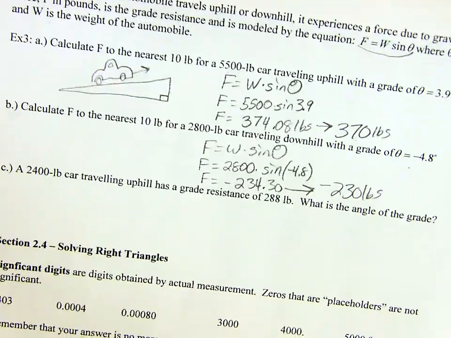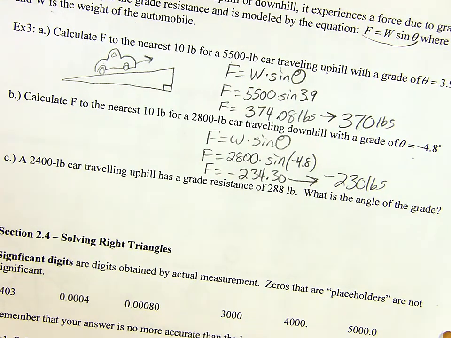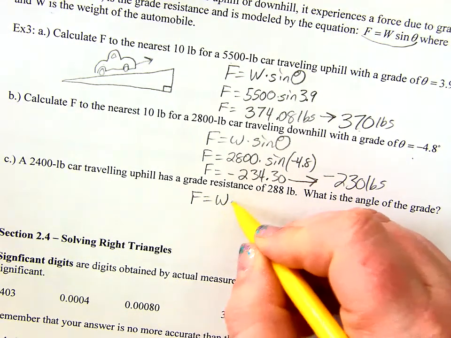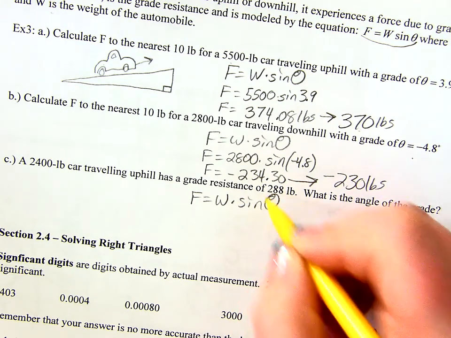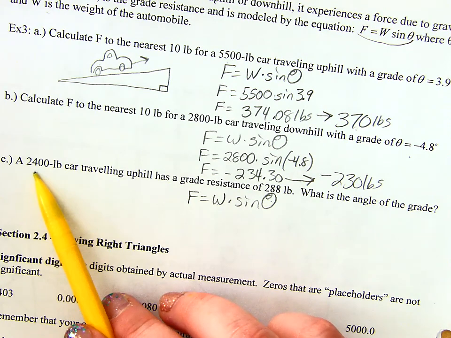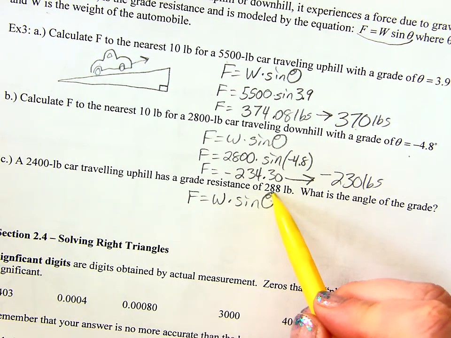Okay, so now in part C, I don't know what the grade is. Grade is just theta, right? So it's theta that I don't know. So I'm going to start off with my same equation, but I don't know theta. What I do know is the weight is 2400, and where am I going to put this 288?